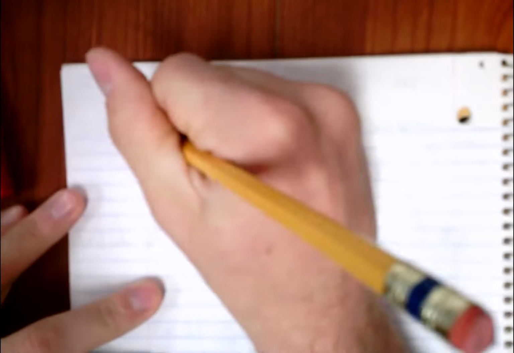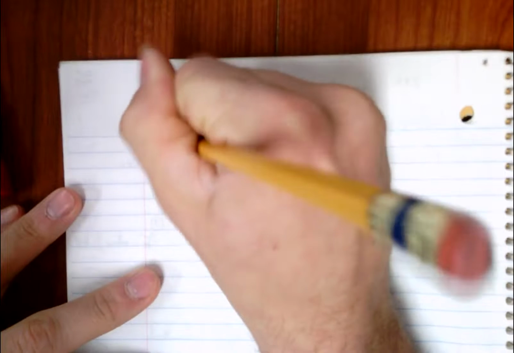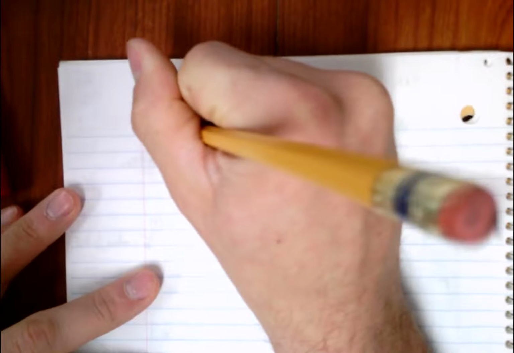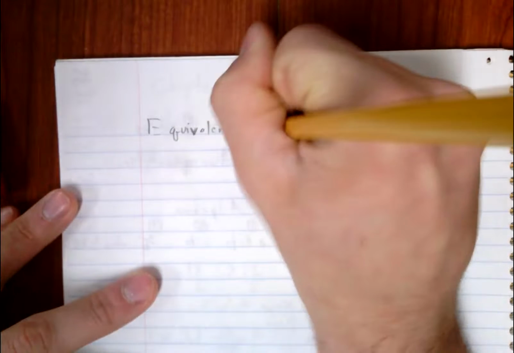So we just wrote ratios. Okay. We were writing ratios. Now we are on writing equivalent ratios. Okay. So our next vocabulary term is equivalent ratios. Okay. So we can kind of figure out what this means.